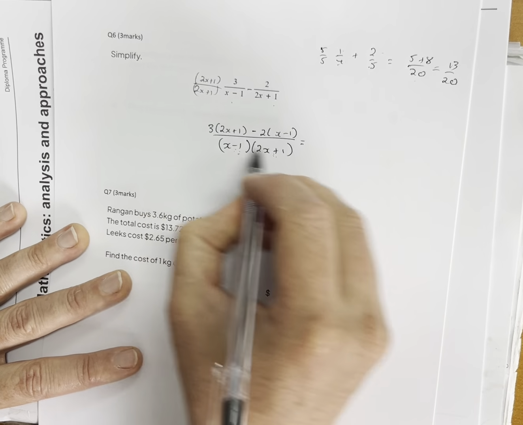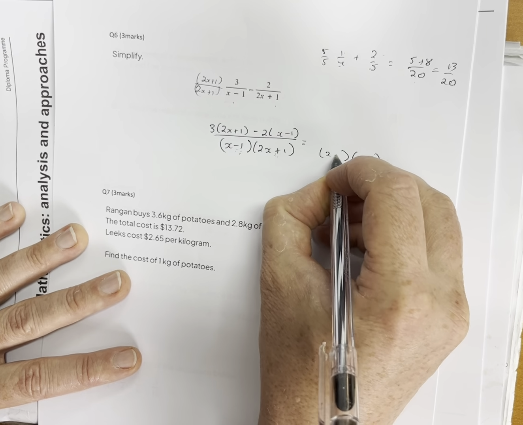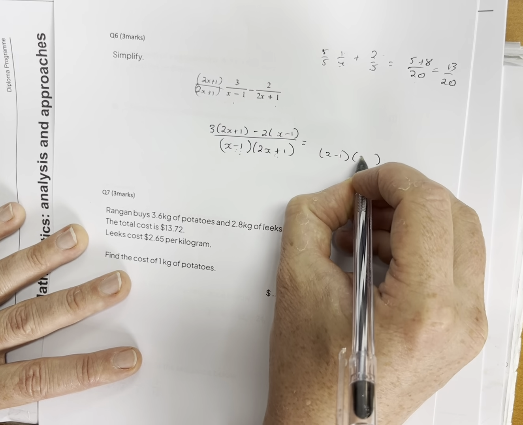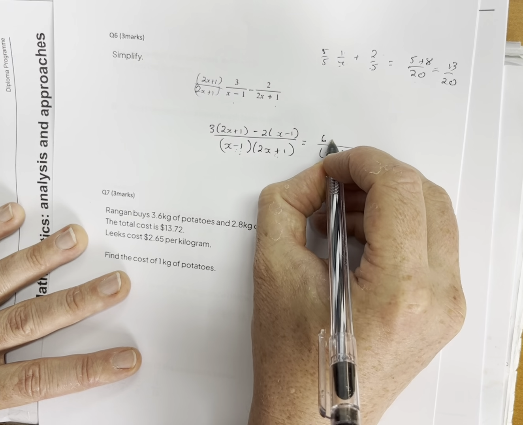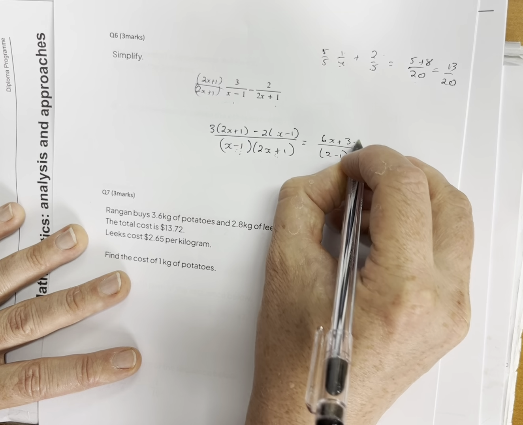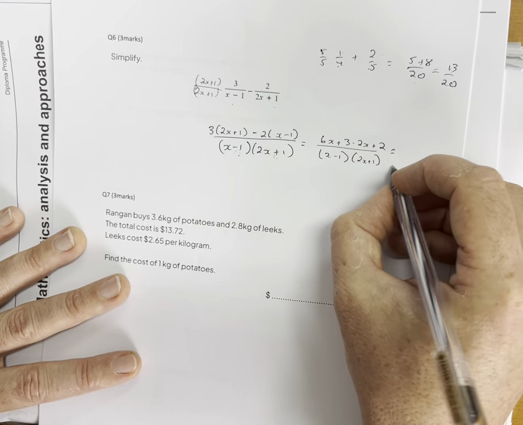I simplify down as much as I can. The denominator I don't need to change. I don't need to multiply it out. It's not necessary. It's pretty simple as it is. You could, yeah. 6x plus 3 minus 2x plus 2. If you multiply out the denominator, I'll give you that answer as well.